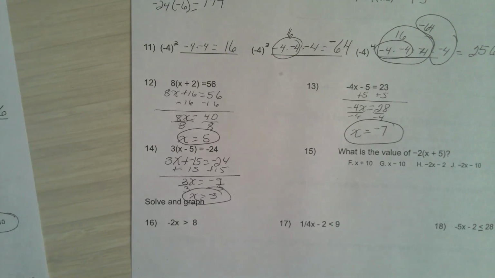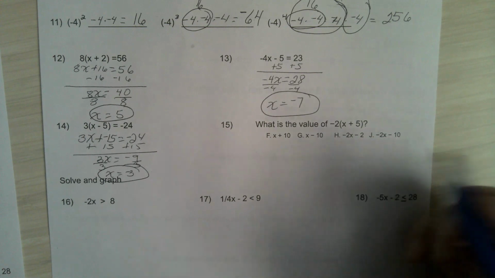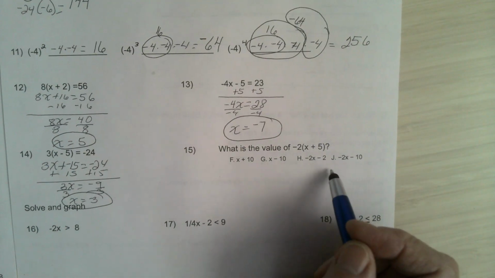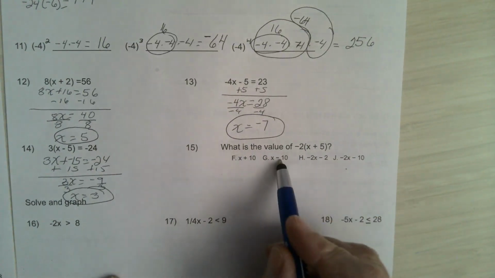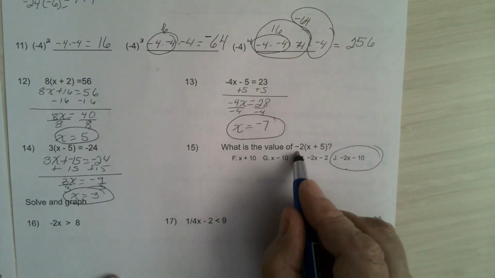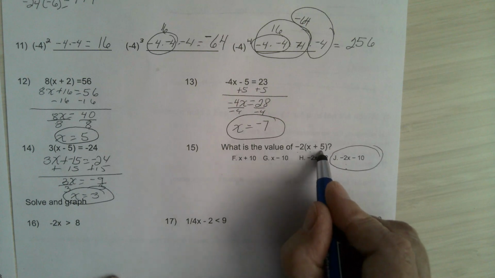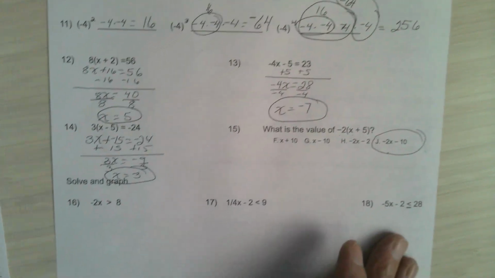On the next problem, what is the value of x? Well, here it's an expression. We can't really tell the value of x, but we can find which of these expressions would match up, and it's J. Negative 2 times x is negative 2x. Negative 2 times 5 is negative 10. So negative 2x minus 10 is the correct choice.